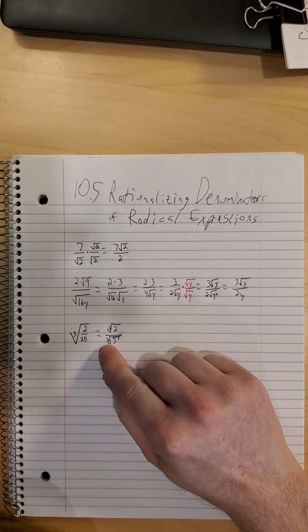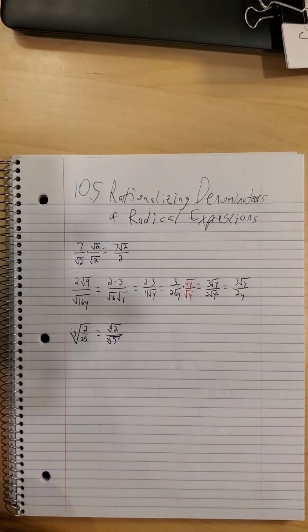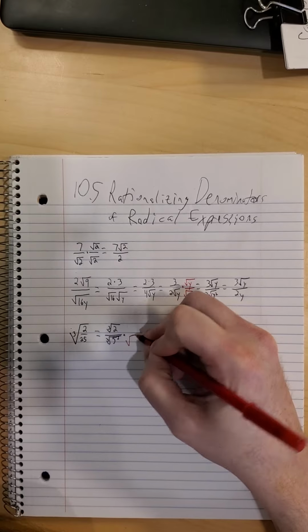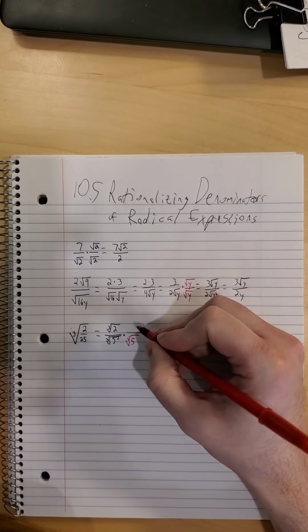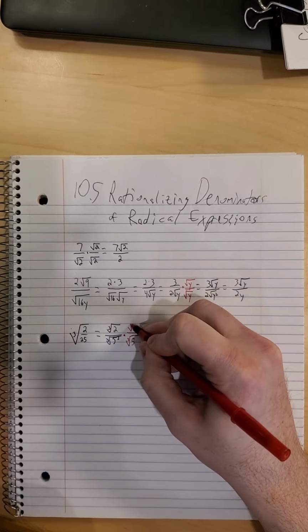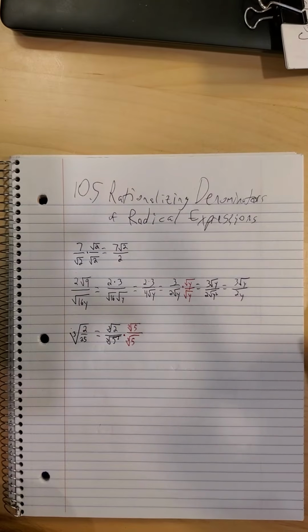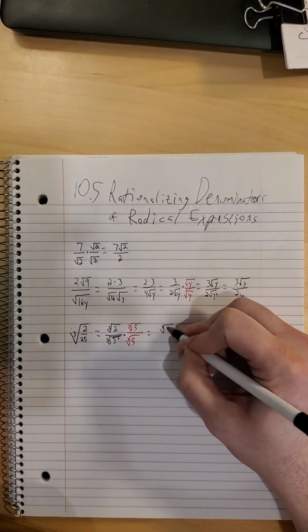So the index says I need 3 to get out. The exponent says I've already got 2 of them. I need 1 more 5 to get out of there. So I'll multiply the bottom by cube root of 5. Again, so that I'm changing the look but not the value, I'll multiply the top by cube root of 5 as well. So then at the top we have the cube root of 10.